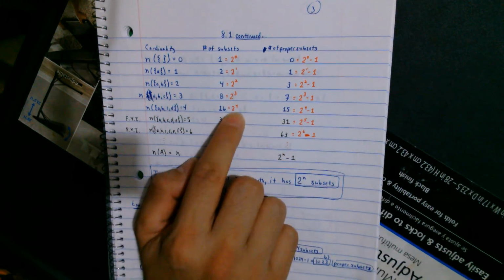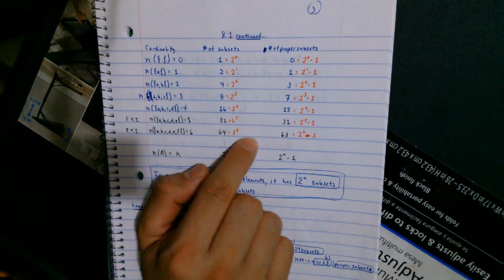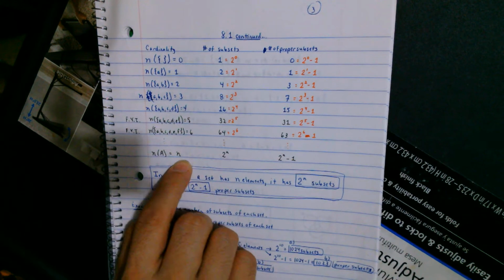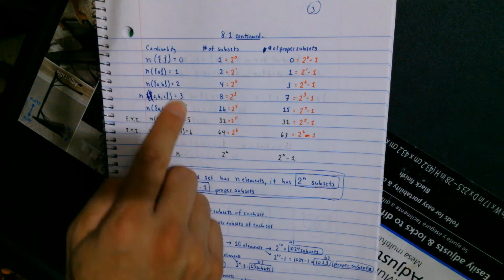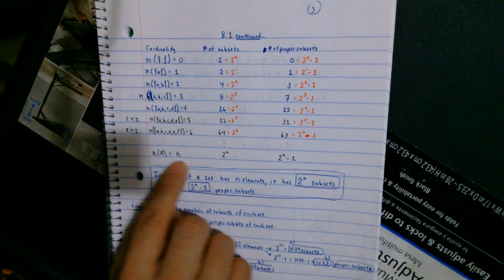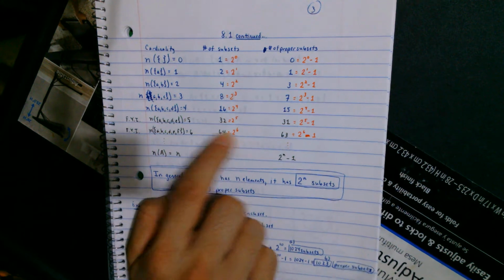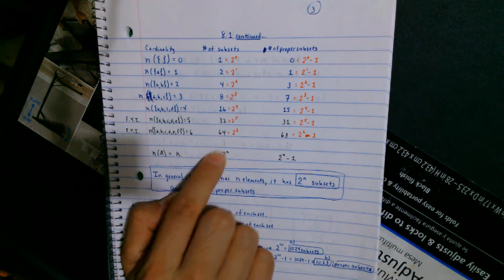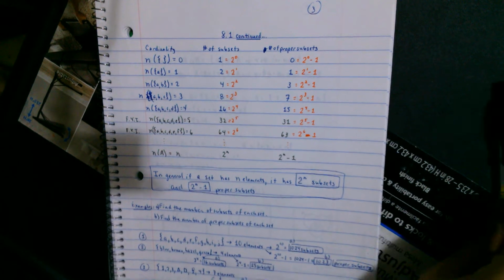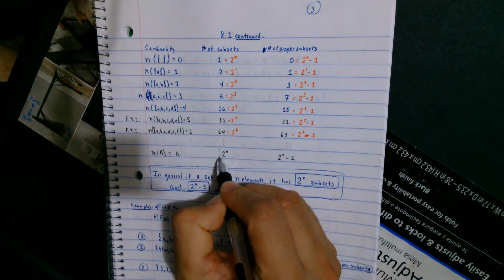With 6 elements, you'll actually double again. So every time you're going down the line, you're doubling. So if you have whatever number of elements you have, whatever the cardinality is, you'll always have 2 raised to that power as the number of subsets. That is fact.